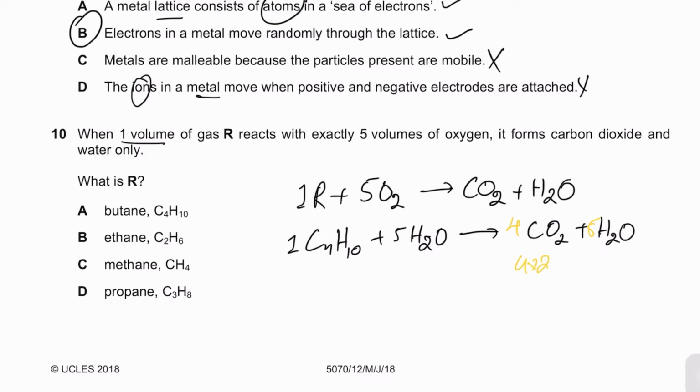So 4 times 2, which is going to be 8, plus 5. 9, 10, 11, 12, 13 oxygen. And over here we have 5 oxygen. So no, the first option is incorrect. Okay, let's move on to the second one.